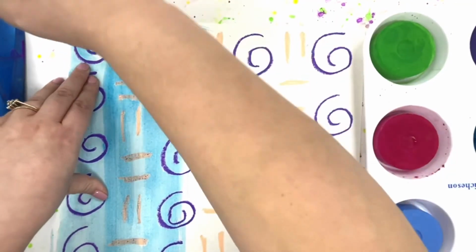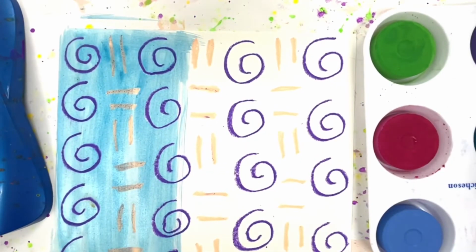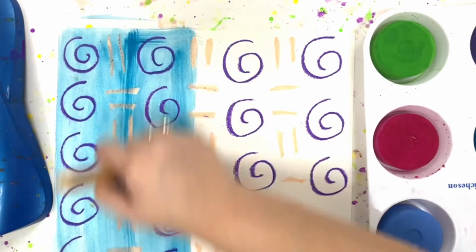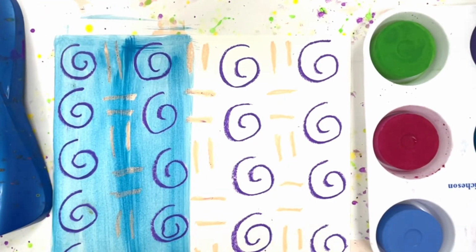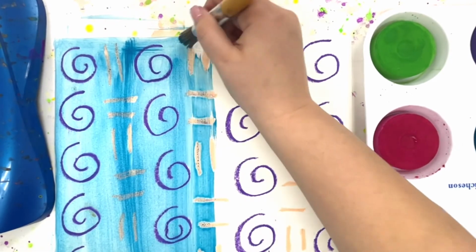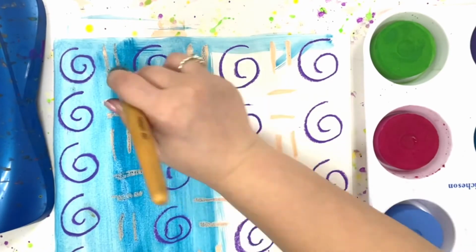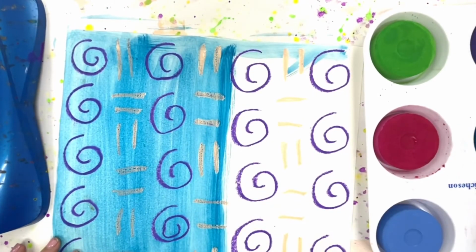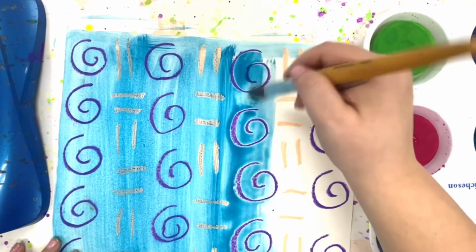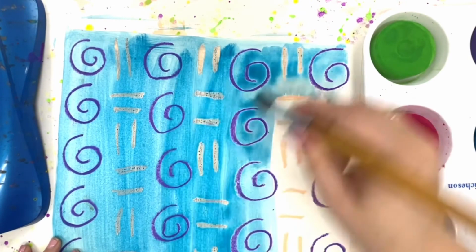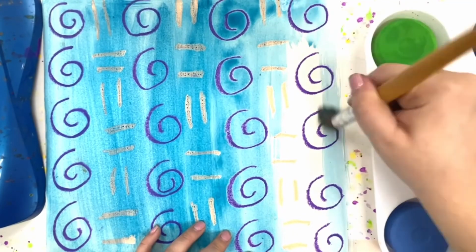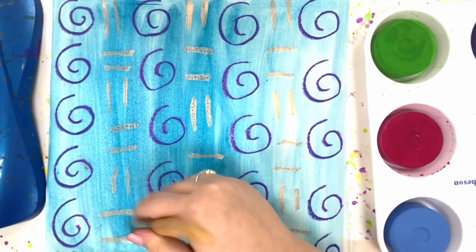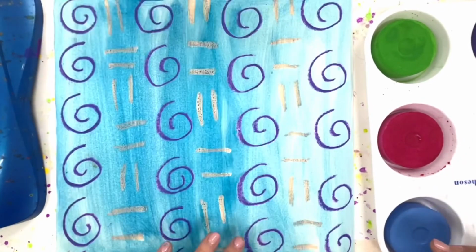Adding a secondary pattern to it, that would be awesome. And then that is my background.